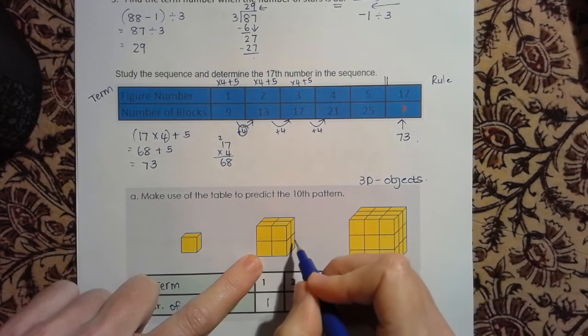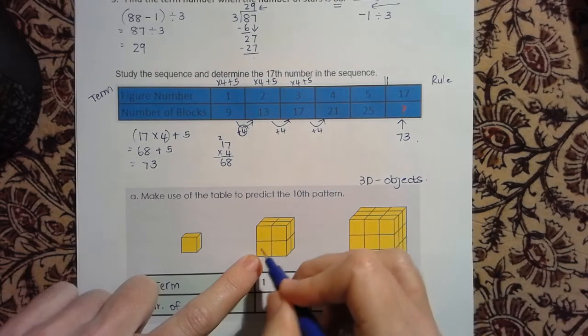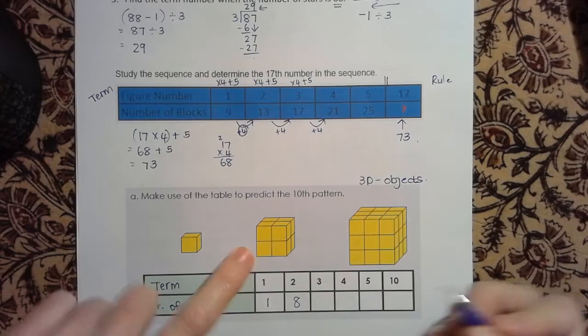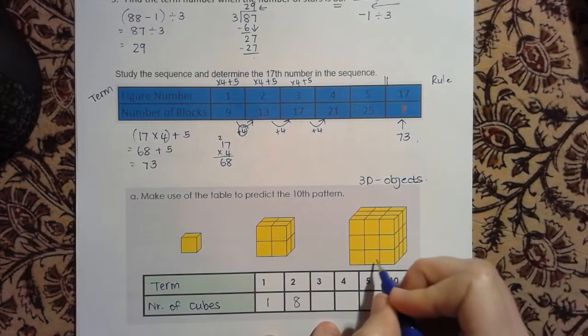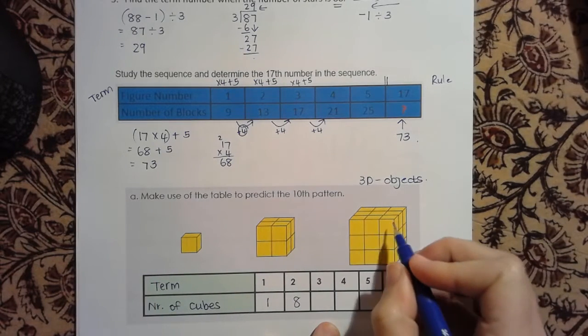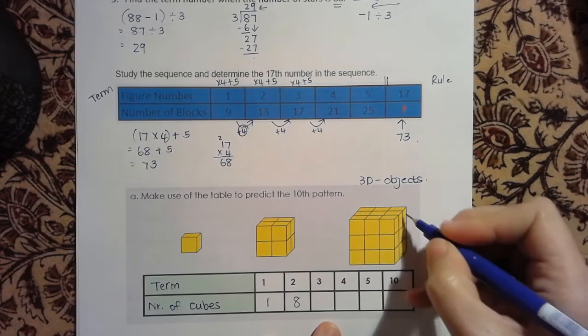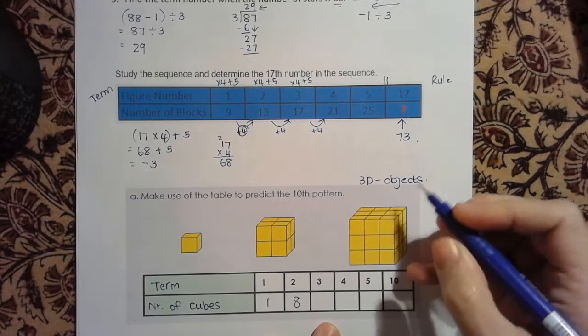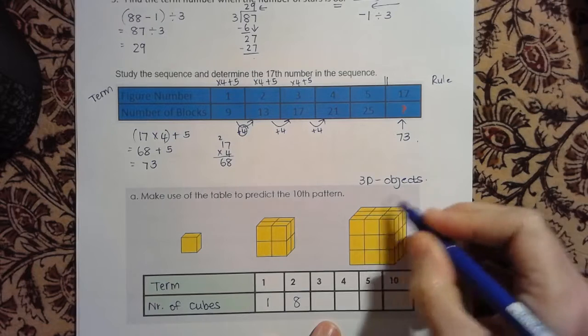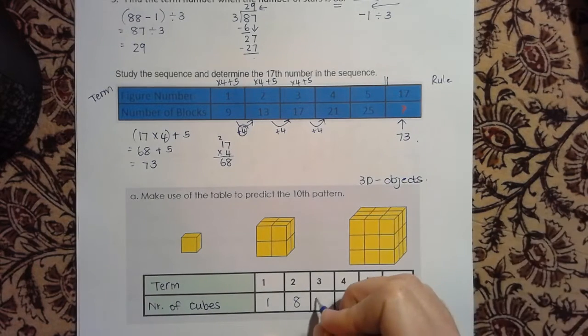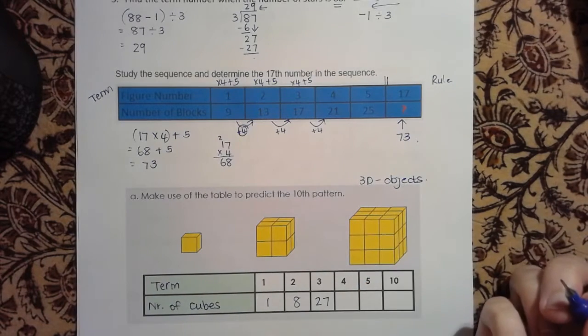1, 2, 3, 4, 5, 6, 7, and there's another one you can't see, 8. Okay, by the third one, 1, 2, 3, 4, 5, 6, 7, 8, 9 in the front, and there are 2 rows of 9 at the back still. So it's 9 in the front, 9 in the middle, 9 at the back. So that will be 27.